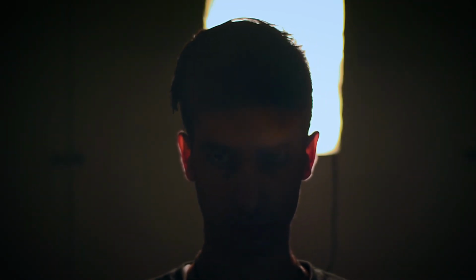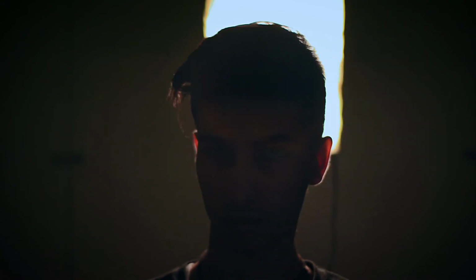And for the last position, placing the light behind the subject is called silhouette. We use this technique to hide the personality of the character, or it can be very different and define a wise personality in the character. And that's all for portrait lighting.